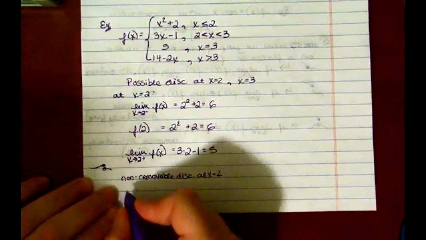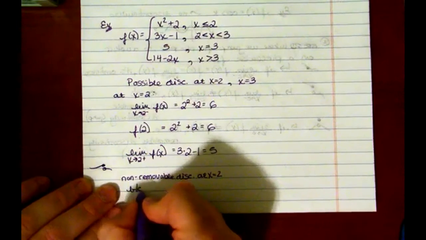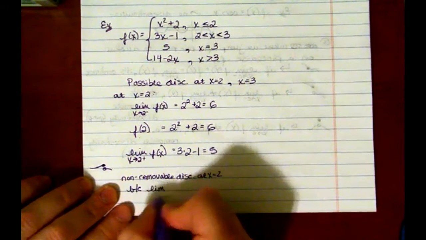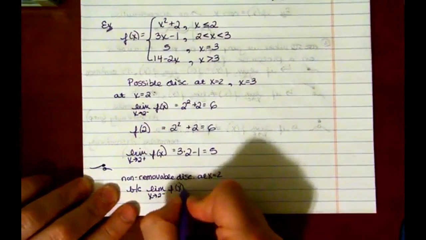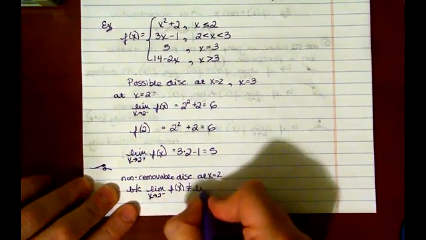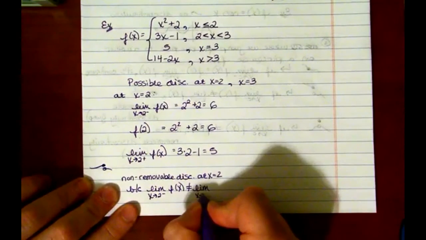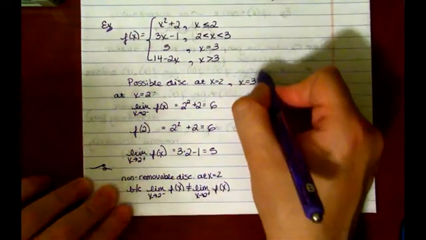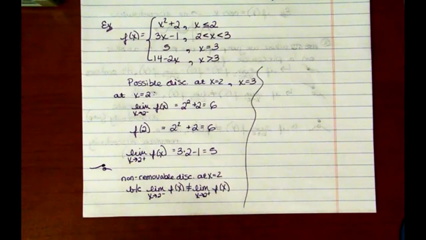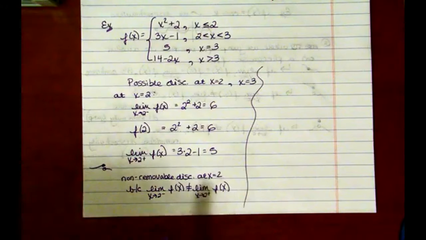I do want to give the reason why. Non-removable because the limit as x approaches 2 from the left of the function does not equal the limit as x approaches 2 from the right of the function. Please make sure your reasons when you're discontinuous are just two-part inequalities. It sounds strange to say this limit equals this value but doesn't equal this limit. Just tell me what does not equal what.